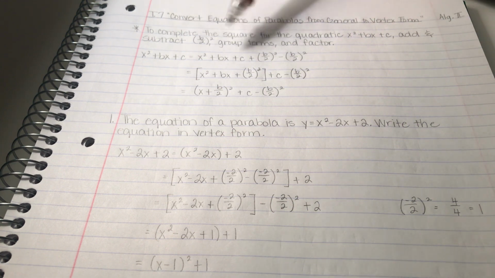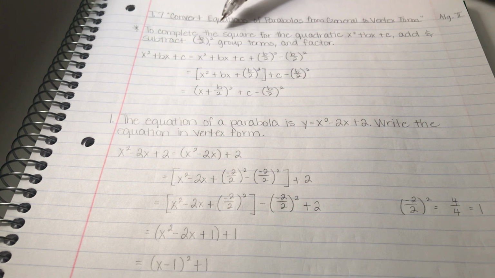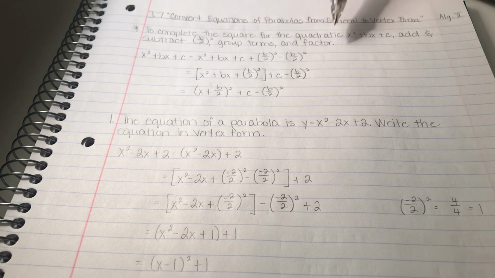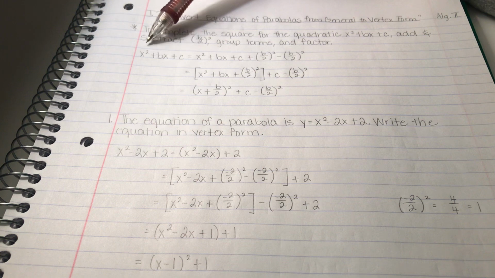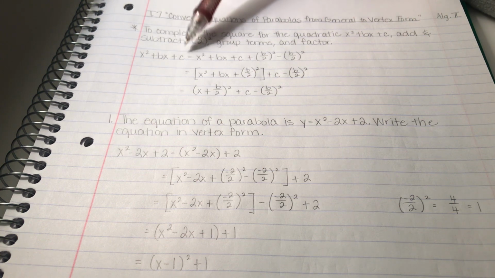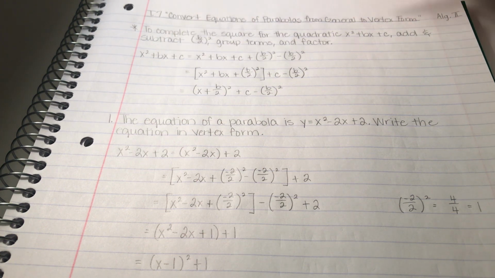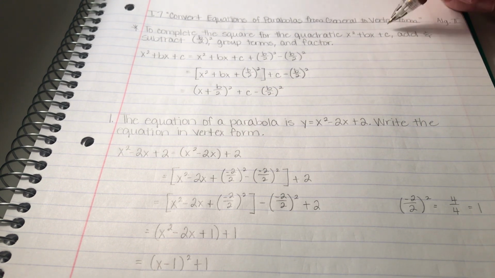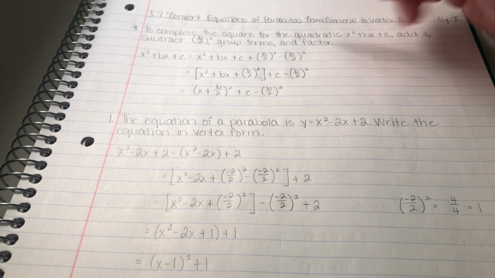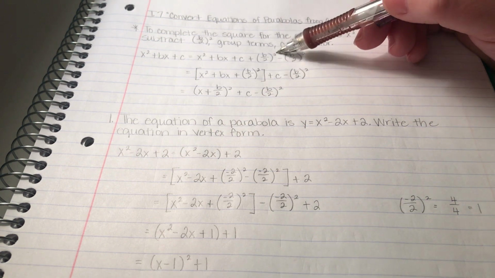So first, this would just be what you would have in your notes for these types of problems. To complete the square for a quadratic, which would look like x squared plus bx plus c, add and subtract b divided by 2 squared, group the terms, and then factor. So if you had a quadratic that looks like this, you would use that b term, the one that's not squared and not a number by itself, but the coefficient in front of that x, and then you would divide it by 2 and then square it.